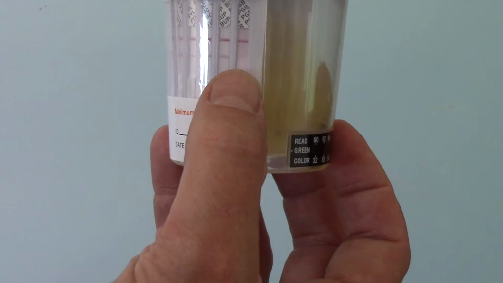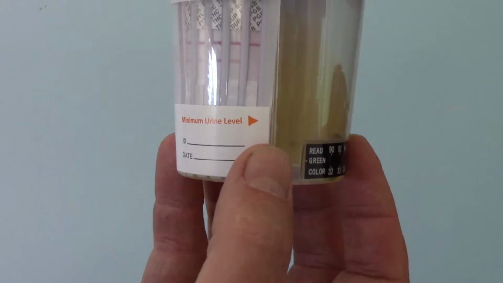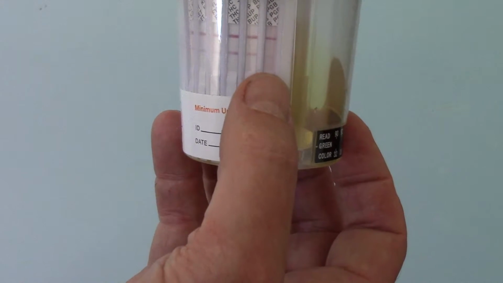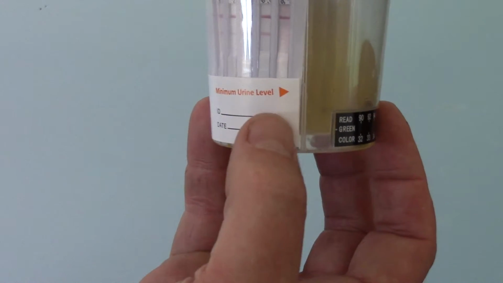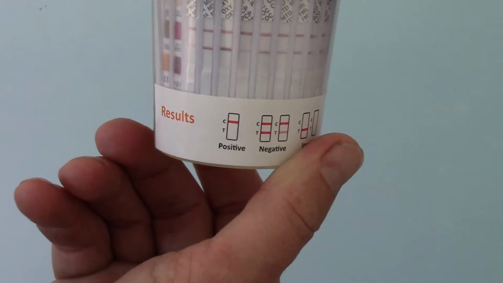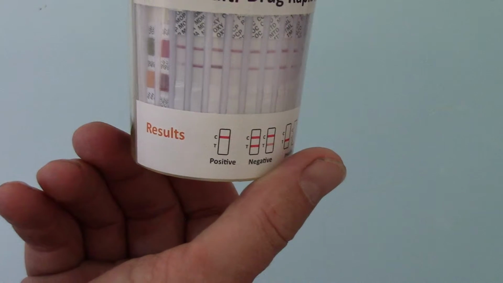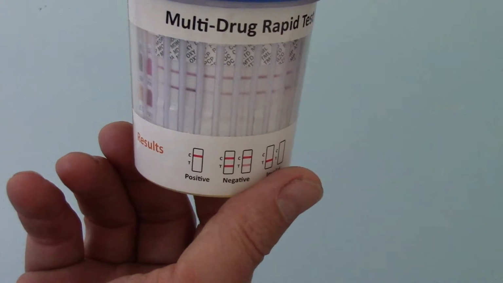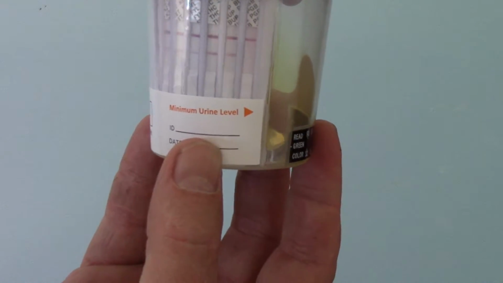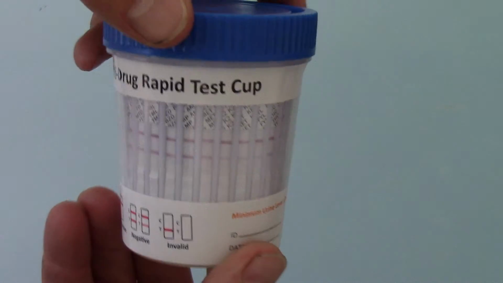But if they haven't formed, and if we show you around here on the pregabalin one, we've got a line just very, very slowly forming, but that's the most resistant to showing a negative result here, and the line is very, very thin and very faint at the moment. So in that situation, if there's any doubt, we would say to the examiner to wait for the full test time to develop, and then read the result that is showing at the correct read time.